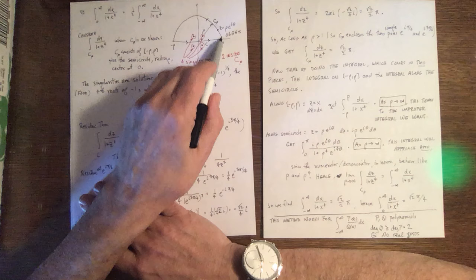But now let's actually think of doing the integral. The integral is 2 pieces, this piece and that piece. So on the real line, from minus rho to rho, just let z equal x. dz is dx, and you just get this usual kind of basic calculus integral. And as rho goes to infinity, this goes to the improper integral we're interested in. That's this improper integral.